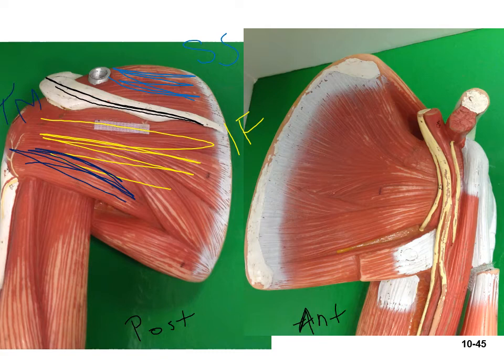and then the last one is going to be on the anterior side of the scapula, and it is this subscapularis. So the subscapularis sits on the anterior side of the scapula, and you cannot see it from most models because you have to flip the scapula around so where you can see the anterior side of it.